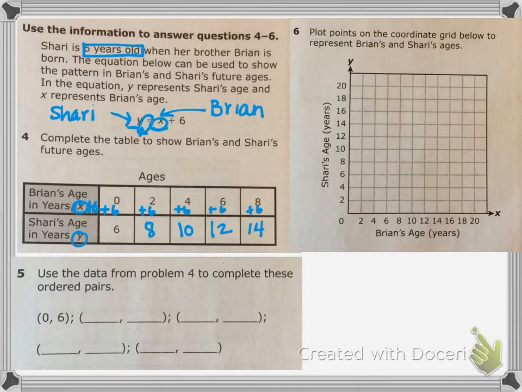So, whenever Sherry is 8 years old, Brian is 2 years old. When Sherry's 10, Brian is 4. When she is 12, he is 6, and when she is 14, he is 8 years old. And we could keep going following this rule. So let's say when Brian is 20 years old, you would still follow the same rule. 20 plus 6 would give you 26. So Sherry would be 26 at the time he is 20, and so on and so forth.